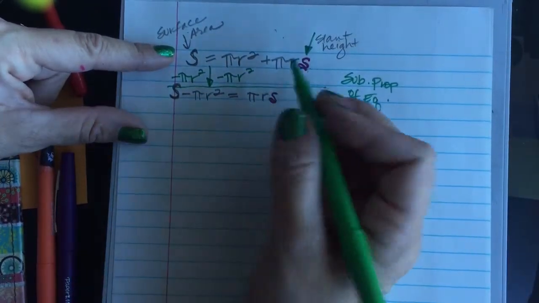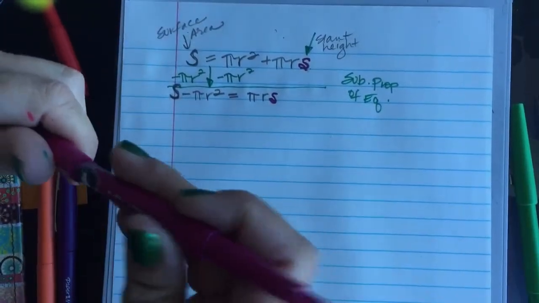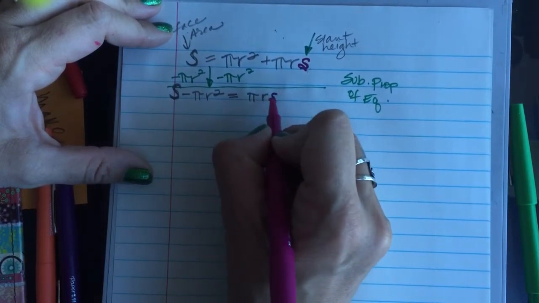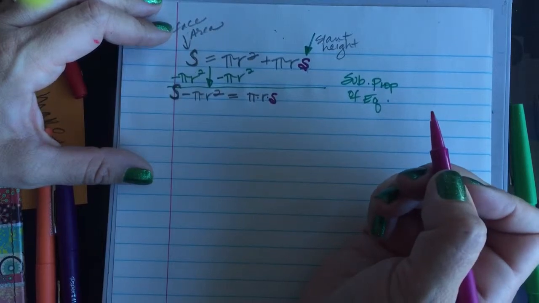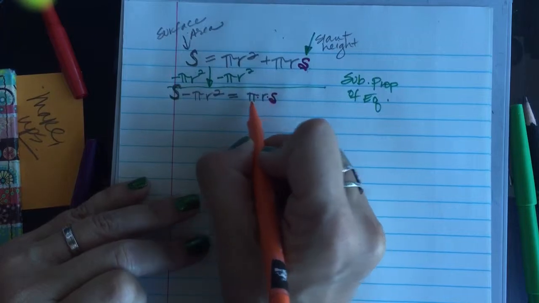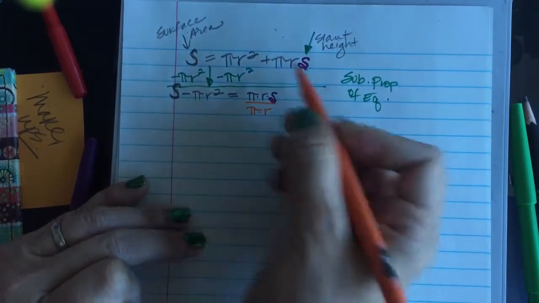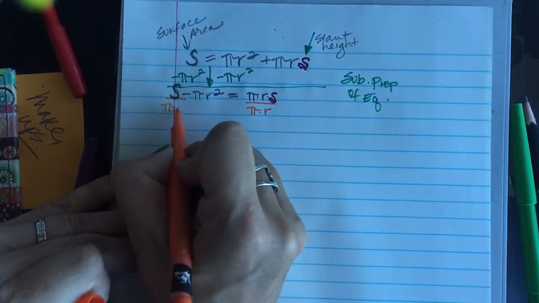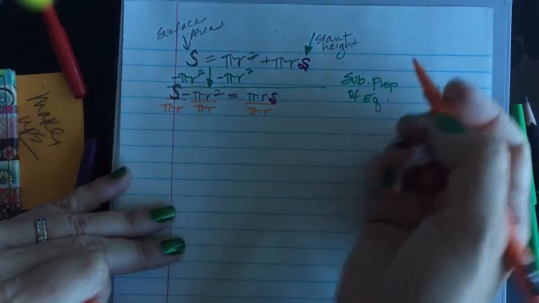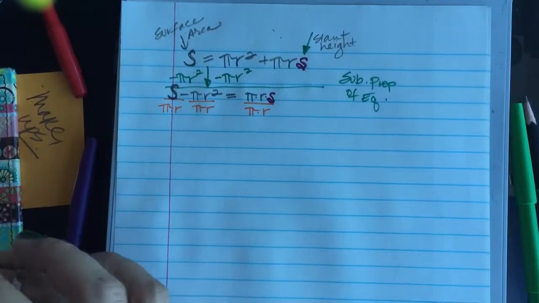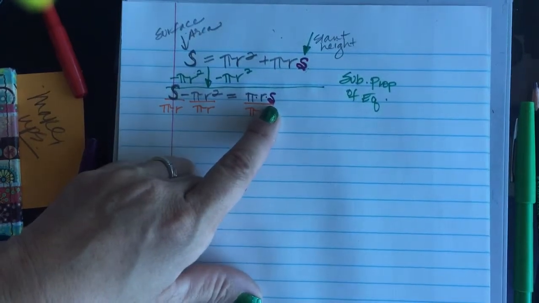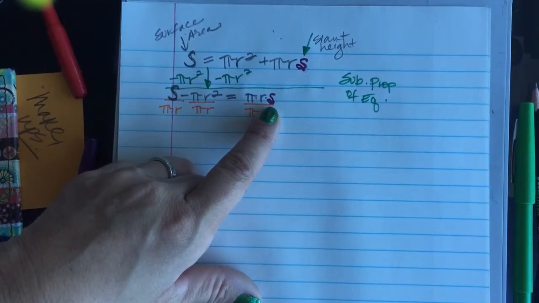So at this point now, I'm going to get back to where I was before. And I'm going to talk about how this pi r s is all multiplication. And so in order to get rid of pi r and leave s alone, I have to divide everything by pi times r. Just like in the last problem, that means on the left-hand side, I'm going to divide every piece by pi times r, because again, little s, the slant height, needs to get left alone.